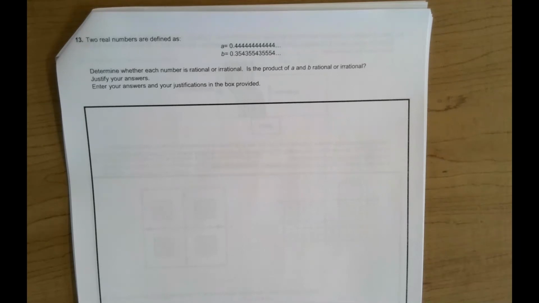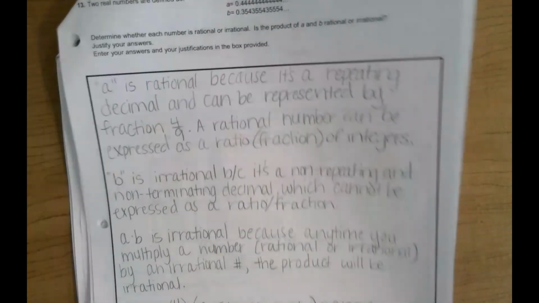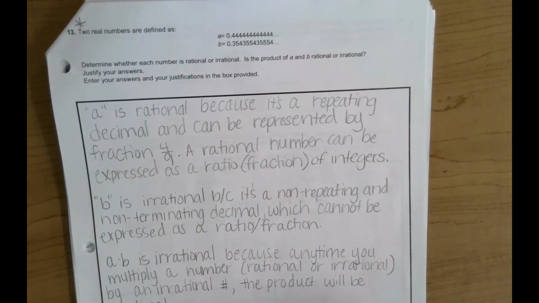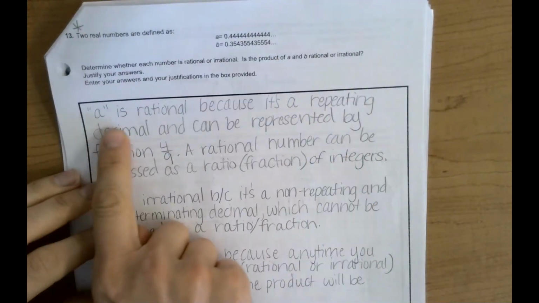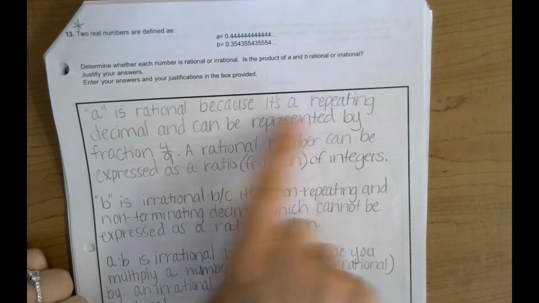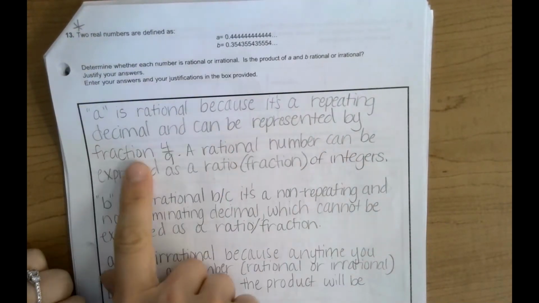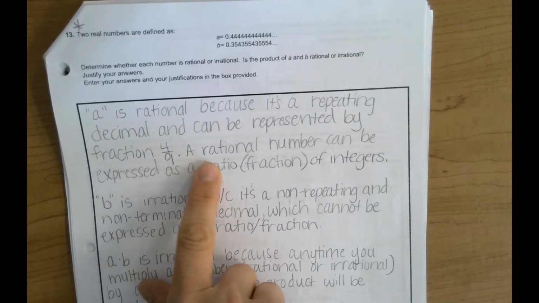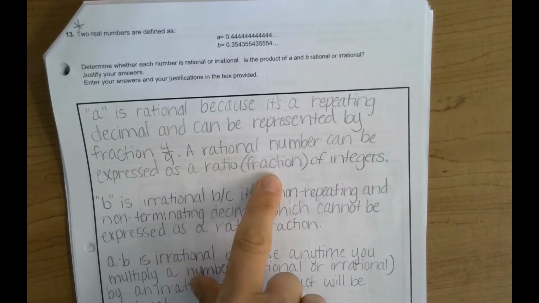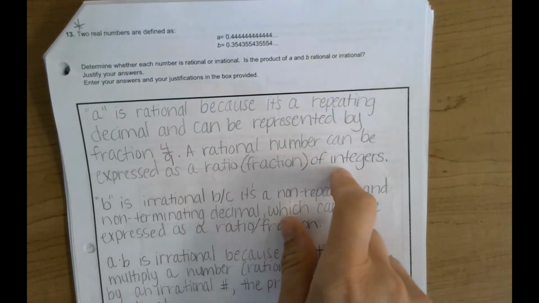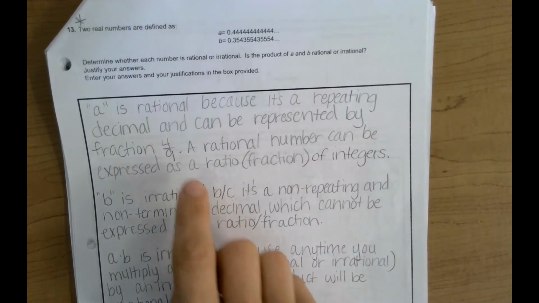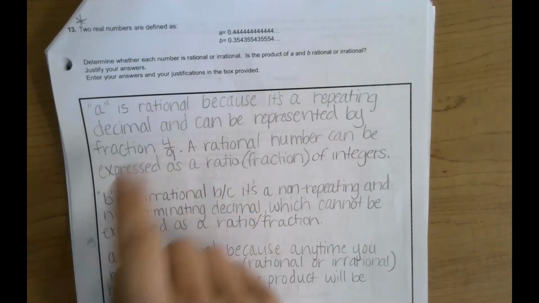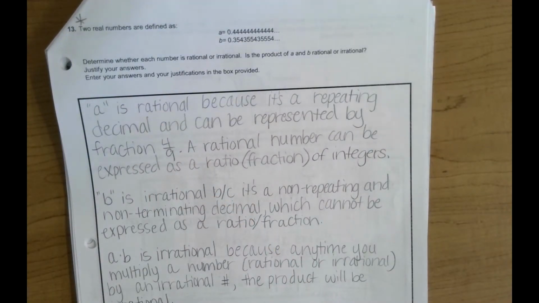But when we're looking at each number, A is a repeating decimal. So A is rational because it's a repeating decimal and can be represented by a fraction, 4/9. A rational number can be expressed as a ratio or a fraction of integers. So think of that prefix in rational, ratio. Ratio is a fraction. So a fraction includes repeating decimals.